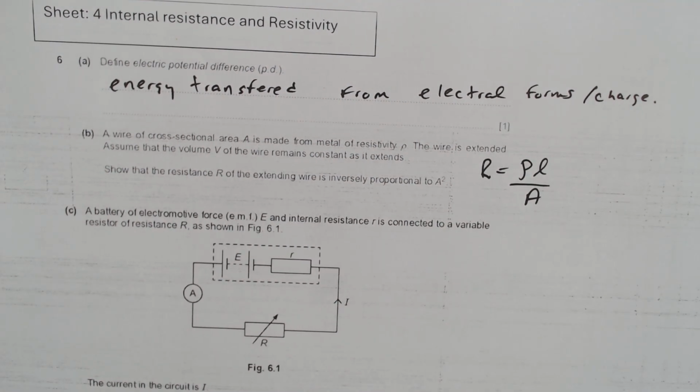Okay. We extended the wire but we had to keep the volume the same. So if you extend the wire, that means that the area is going to get smaller. Do we agree with that? Like it'll stretch the wire out and the area will get smaller.